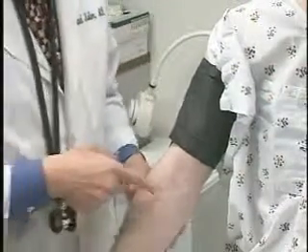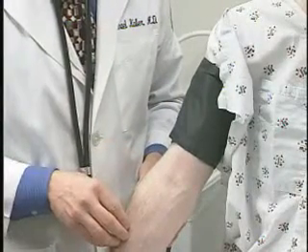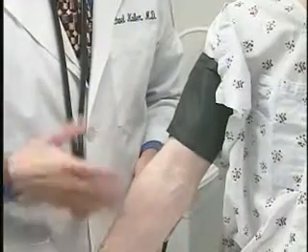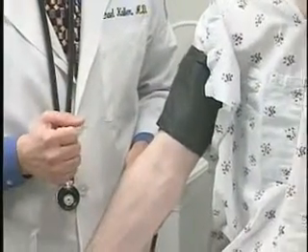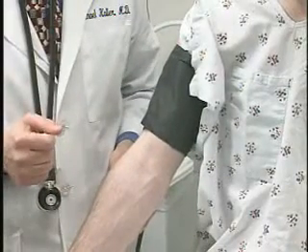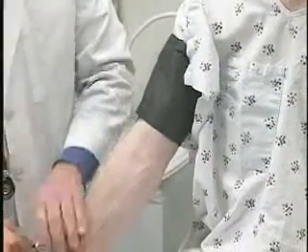Again, the blood pressure must be taken on skin. It shouldn't be taken over an article of clothing or the patient's gown. The patient should be relaxed and calm. Don't check the blood pressure if the patient just rushed into your office, they're late, or if they're crying, because of course the blood pressure will be elevated. First, we're going to check the blood pressure by palpation.